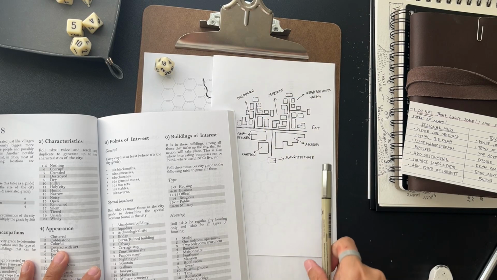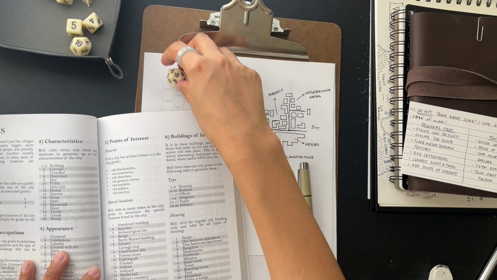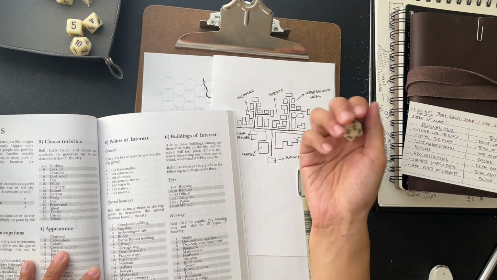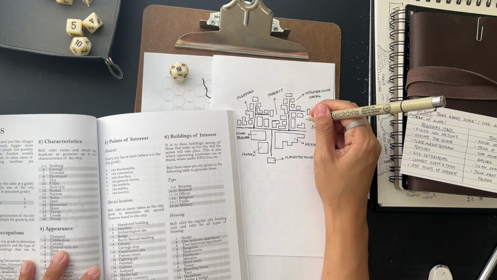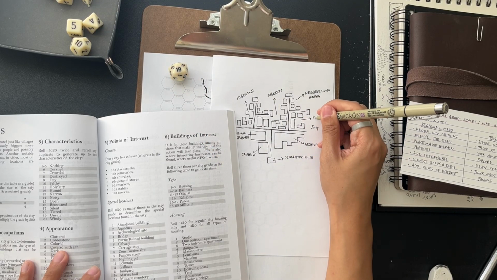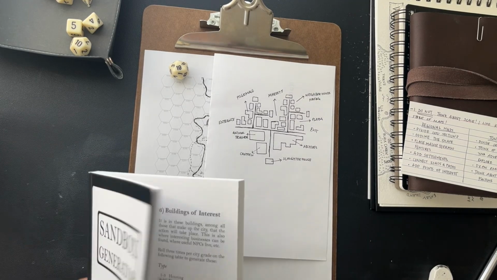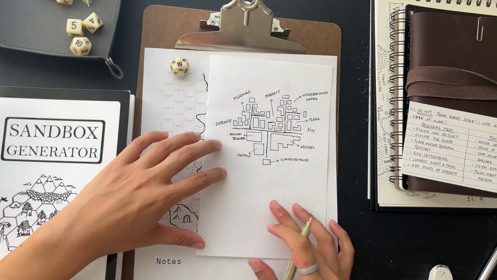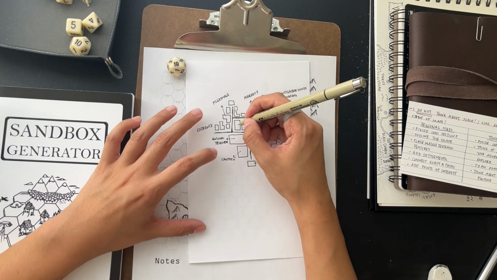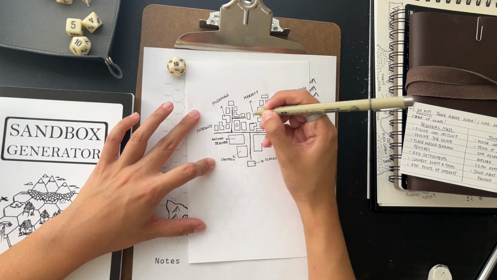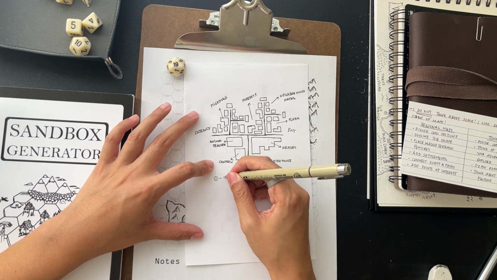Pilgrimage. Okay, and then maybe for this area, let's see, 18. Oh, we got that again. Let's try a different one. Oh, a plaza. Okay, cool. And then we can even pick which buildings can be a tavern or something. So I like to number it. So number 1 will be a tavern.